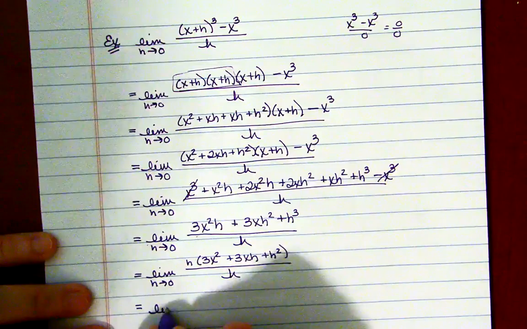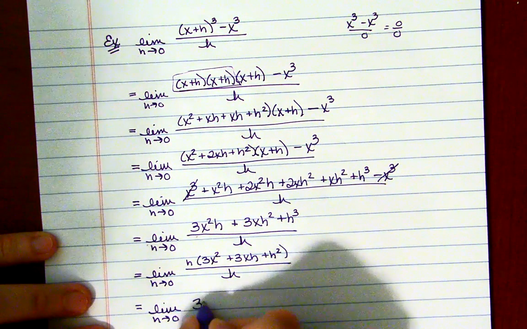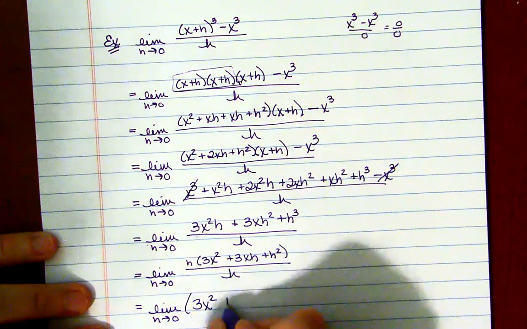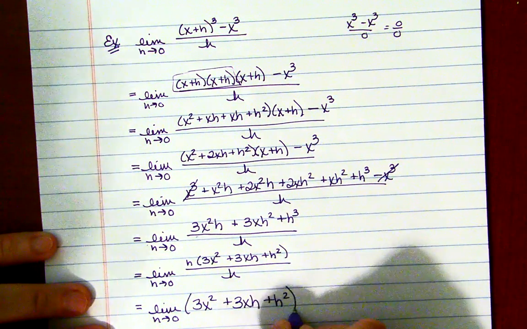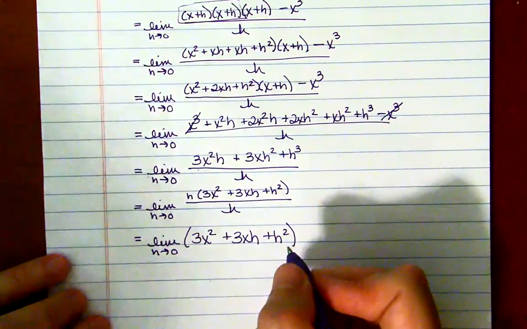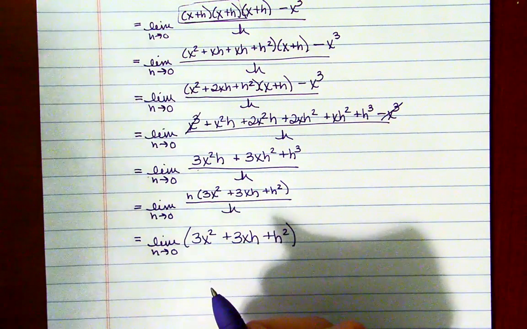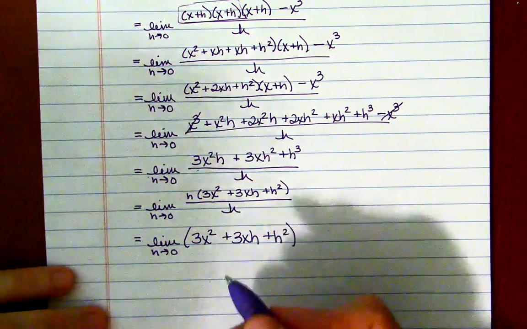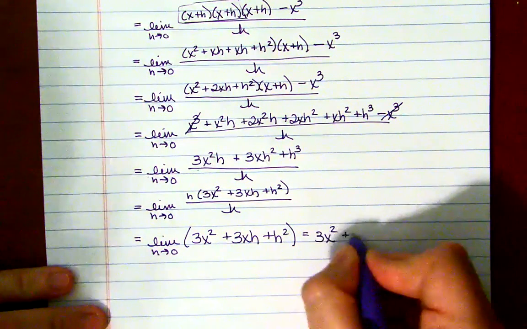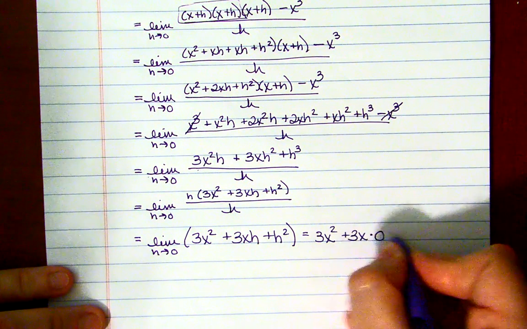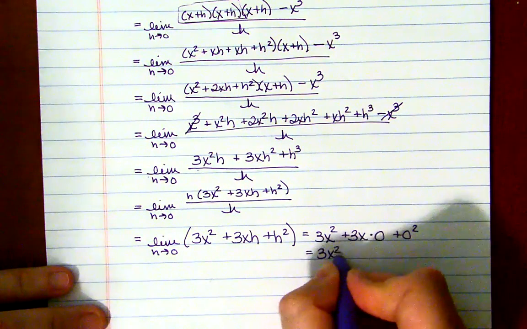So I'm going to get the limit as h approaches 0 of 3x squared plus 3xh plus h squared. I'll take my limit, which means plugging in 0 where the h is. Okay, this is weird though because I have multiple variables. Whatever, I'm just going to leave that x alone. I'm going to get 3x squared plus 3x times 0 plus 0 squared. That's going to give me 3x squared.